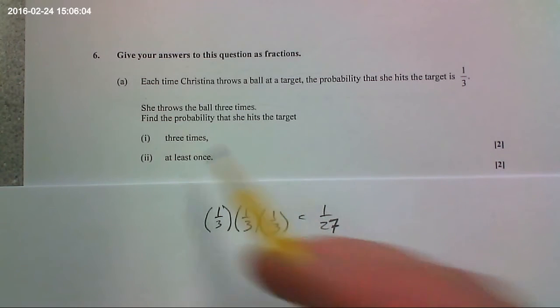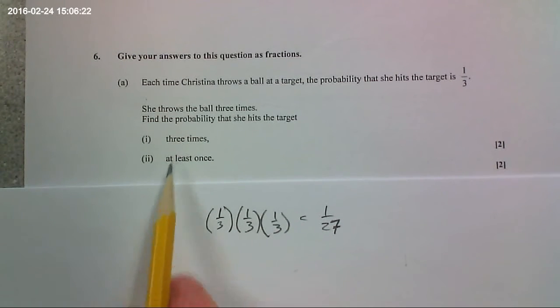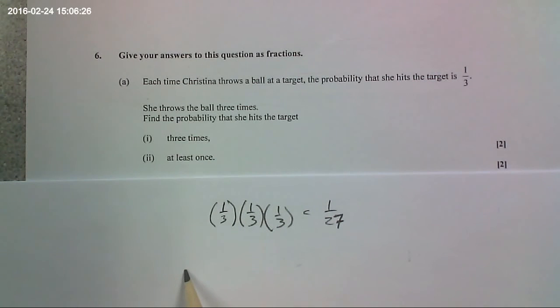Part 2 says, what's the probability she hits the target at least once? Now, I'm going to show you the straightforward way of doing the problem, and then you could also do the problem backwards, and doing it backwards turns out is much simpler. Anyway, at least once is often confusing because that means she could hit the target 1 time, or 2 times, or 3 times. Those would all be at least once.